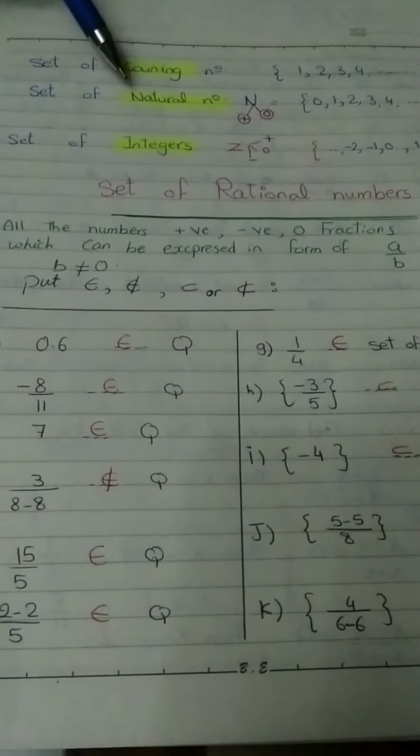The set of integers Z is divided into three parts: positive numbers, 0, and negative numbers. And all those sets consist of whole numbers only. The set of rational numbers Q accepts all the numbers, positive, negative, zero, fractions, which can be expressed in the form of a over b. So the rational number set Q can hold all the numbers in the form of a over b, but there is only one condition: when b is not equal to 0.